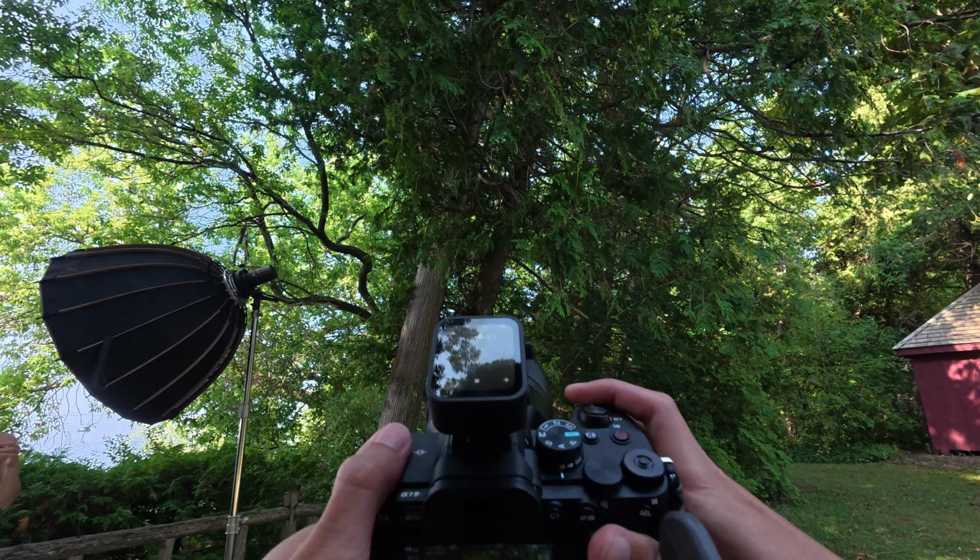Enabling high-speed sync will reduce the effective power of your flash. How much this affects your shot will depend on how powerful your flash is to begin with. I've been using the Godox AD200, which is a 200 watt strobe. In my experience, it's been strong enough to handle most lighting conditions, even with high-speed sync on.